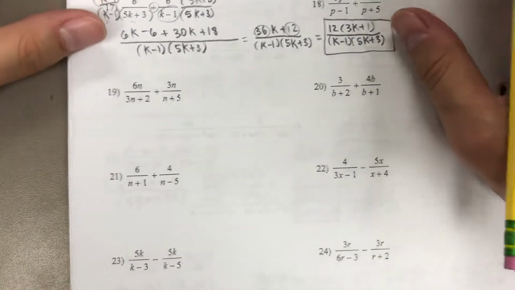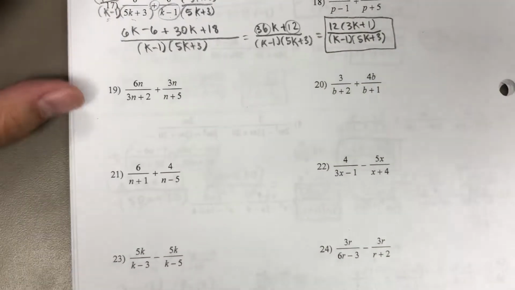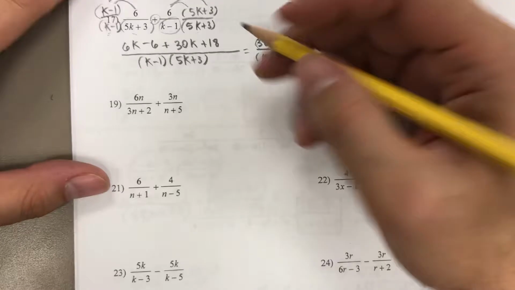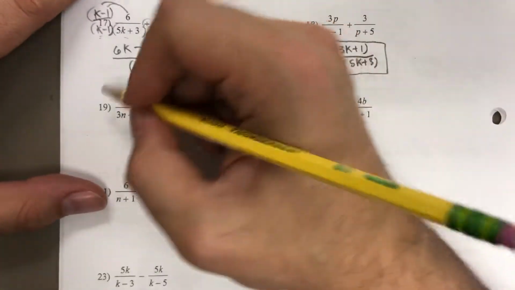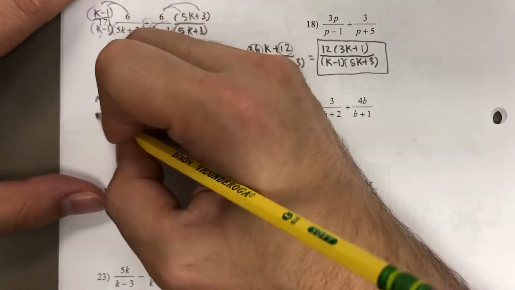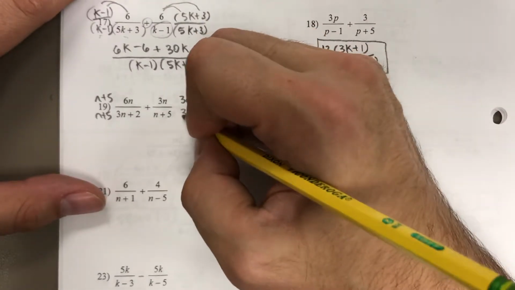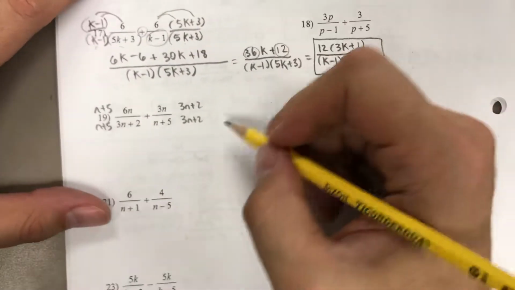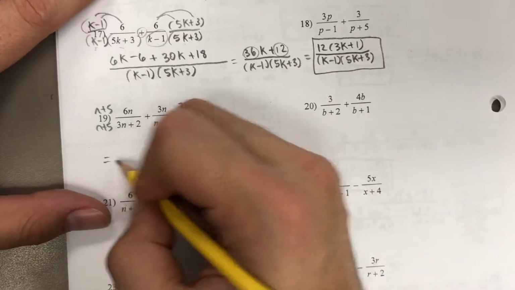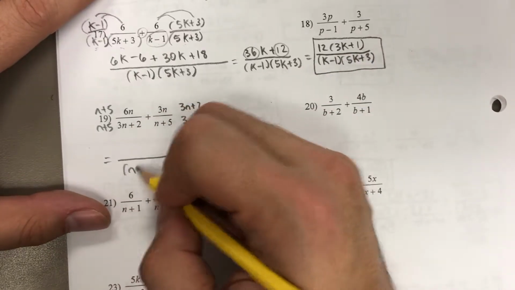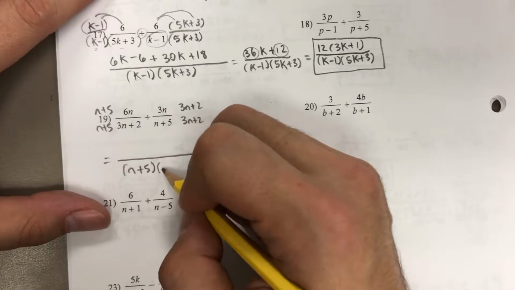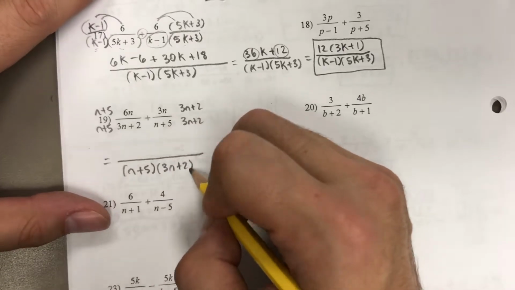Now let's go ahead and do these last three. So same steps, find the common denominator, blah, blah, blah. Okay, so we multiply this fraction by n plus 5 in the top and the bottom. We multiply this one by 3n plus 2 in the top and the bottom. All right, so the denominator is going to be the same. It's going to be n plus 5 and then 3n plus 2.